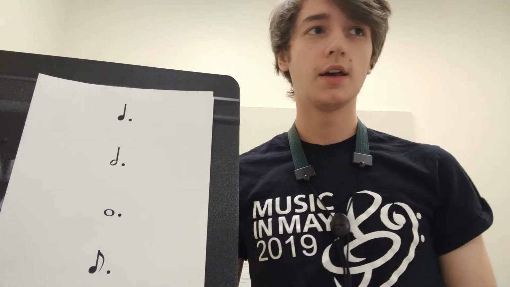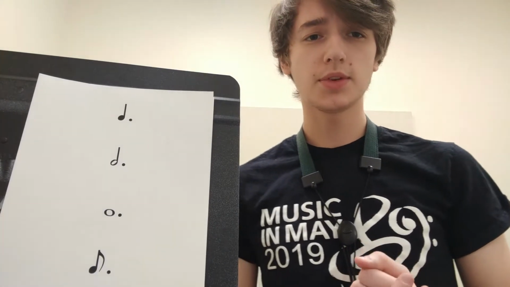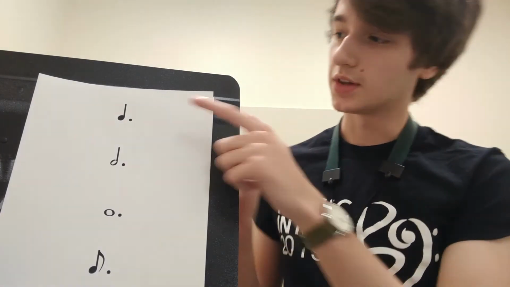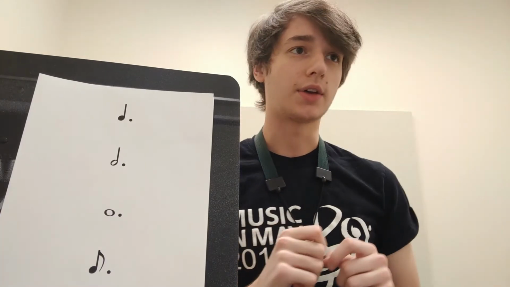We're going to be talking about rhythm today, specifically dotted rhythms, and even more specifically the dotted quarter note rhythm. We're also going to talk about an augmentation dot, which is this dot here, that affects a note, and we'll talk about exactly how that changes the way you play a certain note.